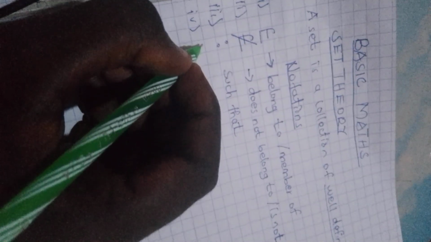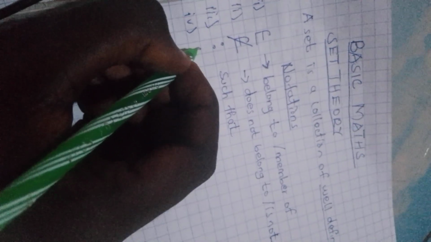There is another notation here. This one means such that. I know almost every one of you has come across this one, such that. There is another one, the last but not the least.